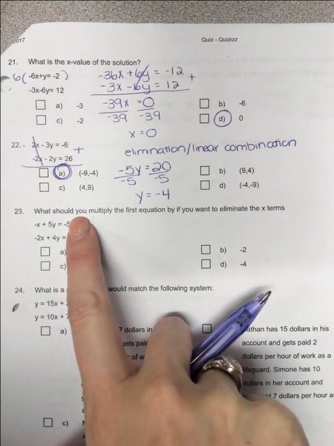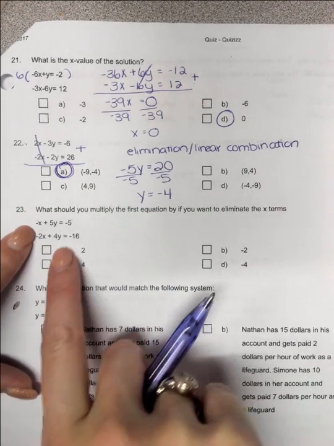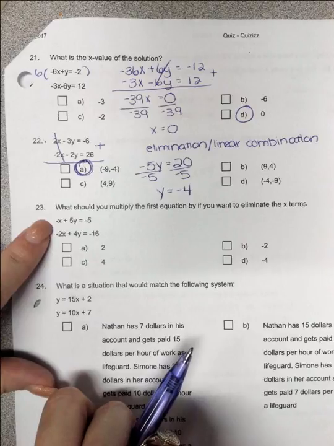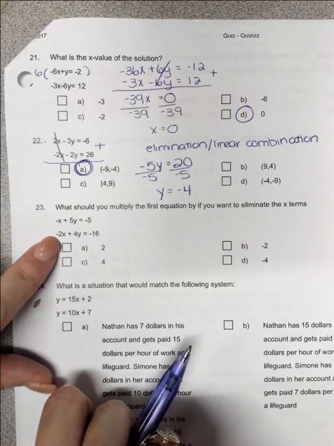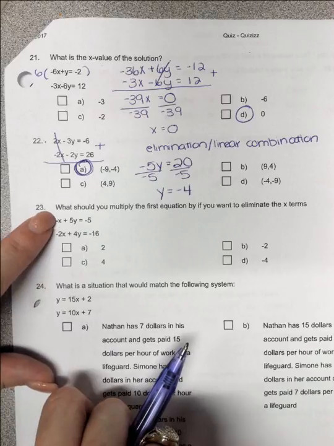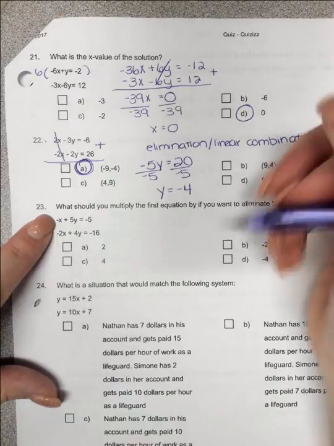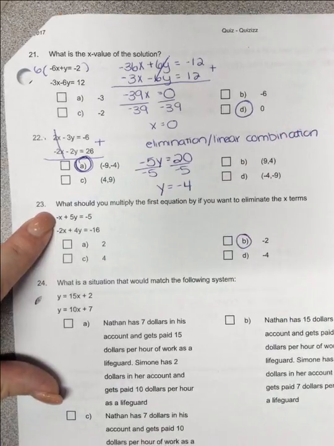23. What should you multiply this first equation by if you want to eliminate the x? So what eliminates with a negative 2x? A positive 2x. So how do I get a positive 2 if there's already a negative there? Negative 2.